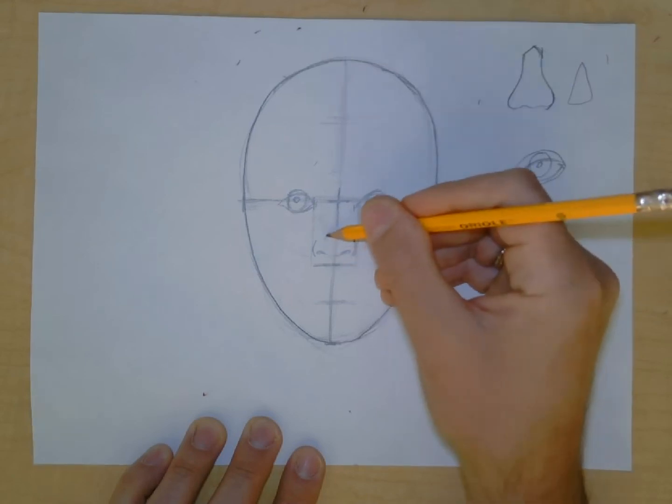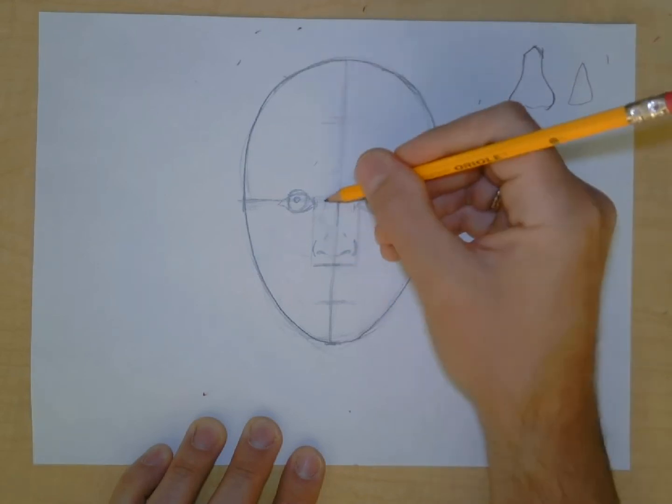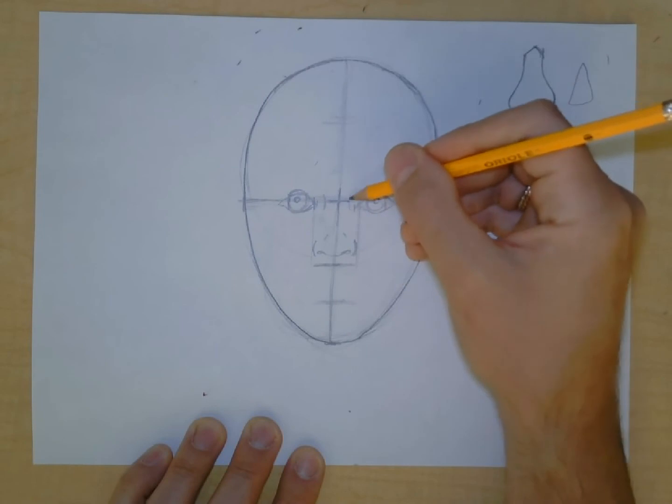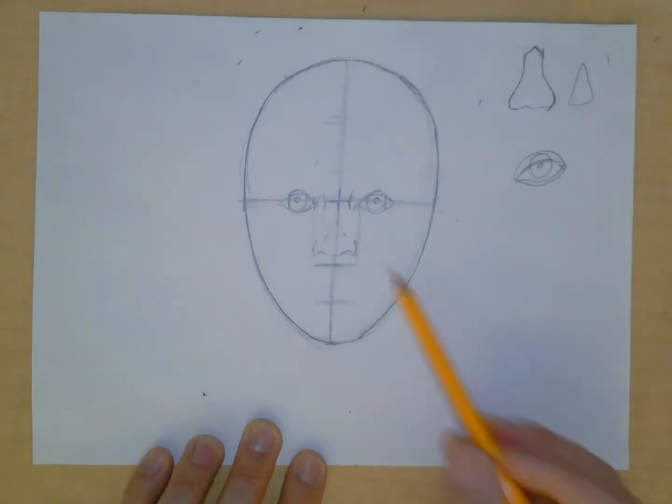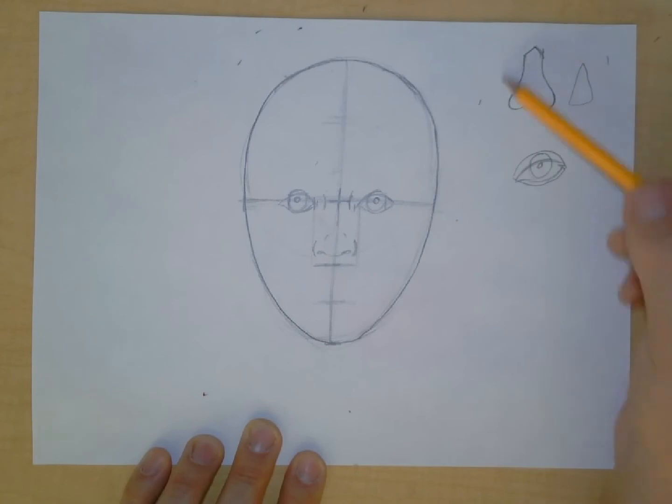And then you can kind of give an idea of the round part of the nose. You can give an idea for the bridge of the nose in between the eyes. But you're going to shade the rest of that. You don't want to draw this kind of thing, because then it looks super cartoony, or it kind of looks like a skeleton nose.